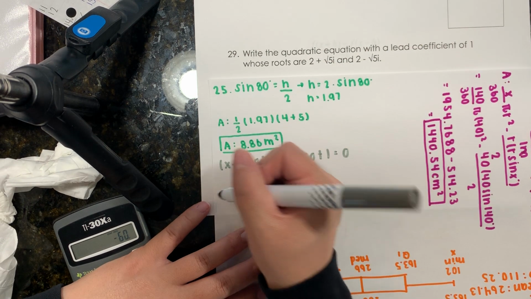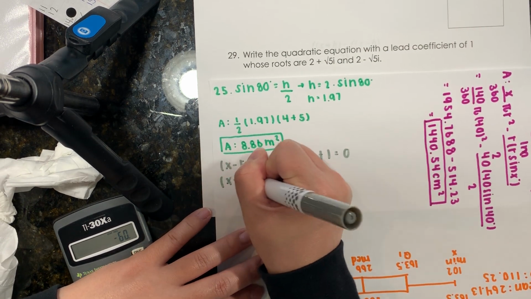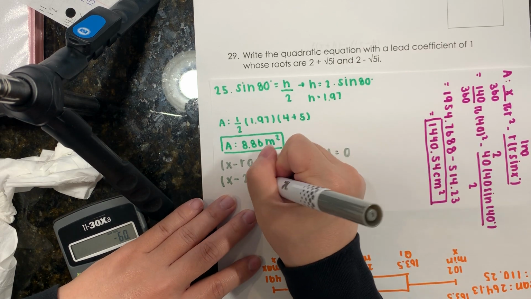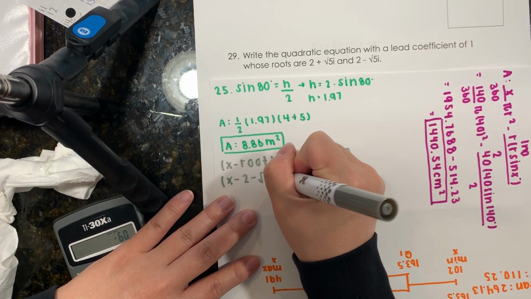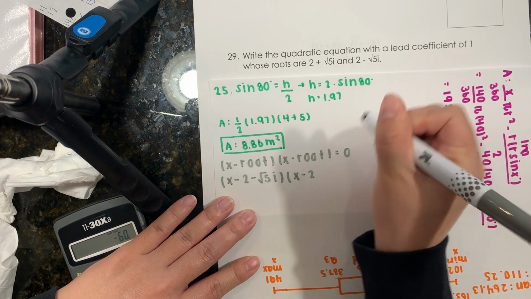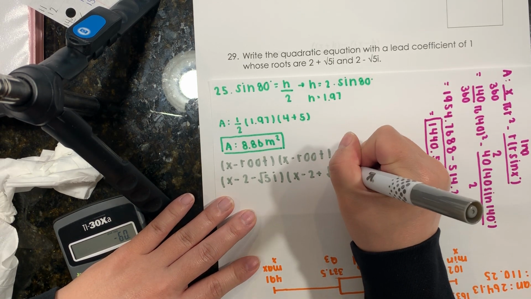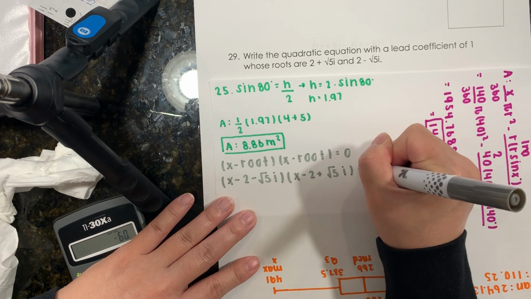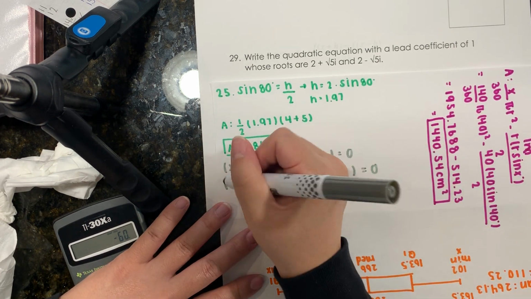When I plug in my roots, my 2 is going to change to -2. My √5i is going to change to -√5i. Second root, 2 is going to change to -2, and -√5i changes to +√5i. And we're going to multiply this out.